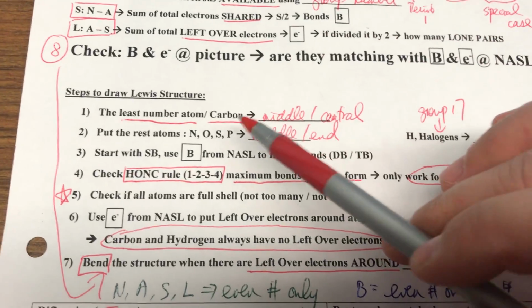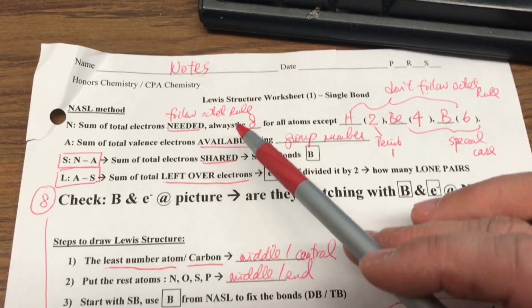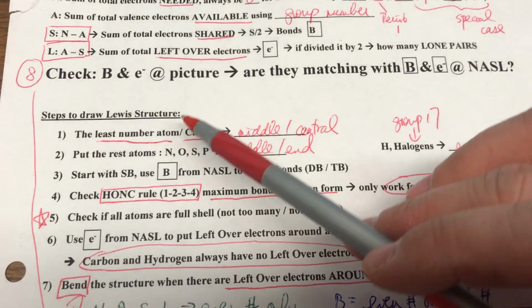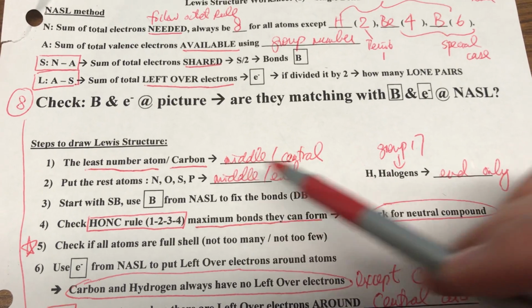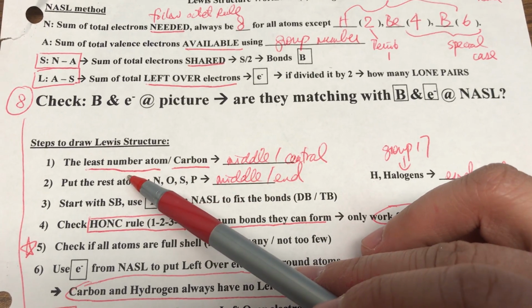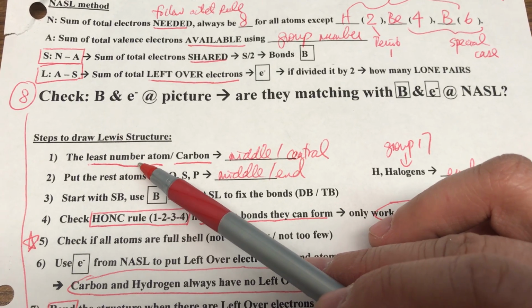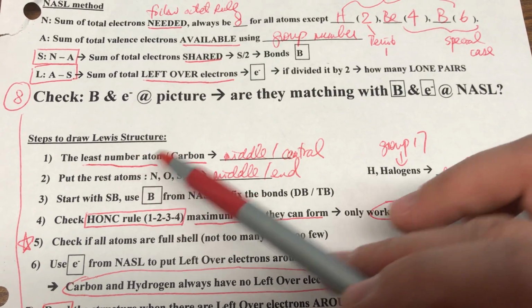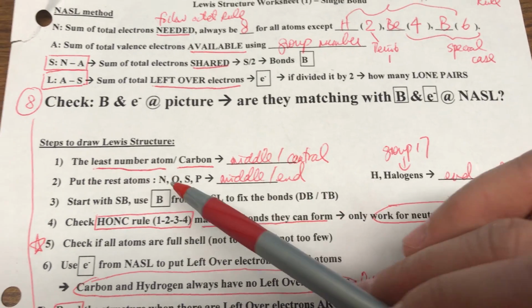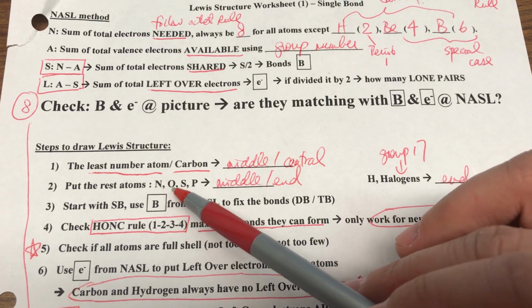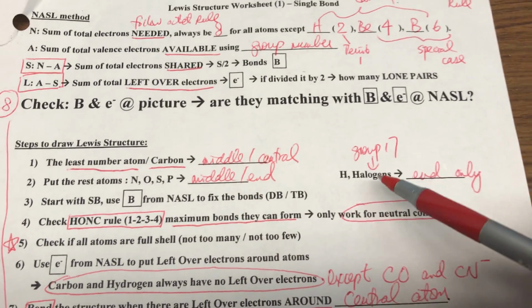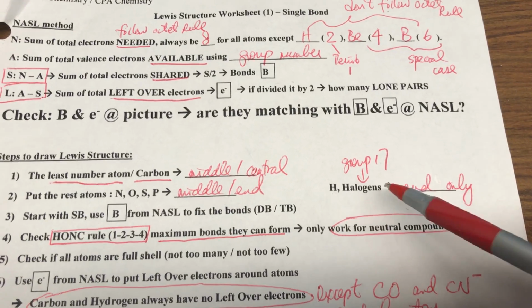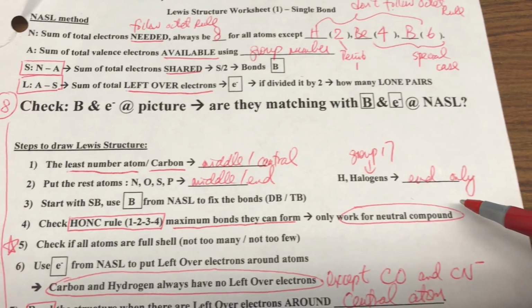Now, in order to do the drawing, after we finish the calculation of NASL, the first thing is we need to figure out the central atom, or the middle. The central atom will be the least number of atom, or the carbon. And then the rest of the atoms like N, O, S, P will be either in the middle or at the end. And hydrogen or halogen, which is group 17, will be put on the end only.